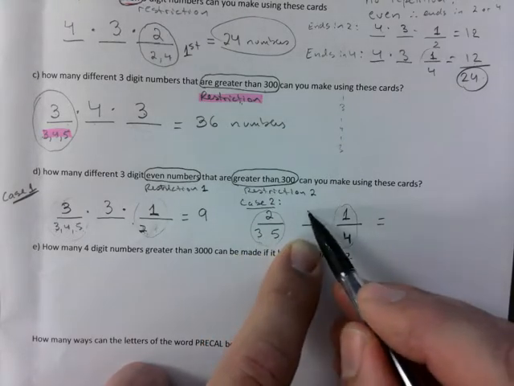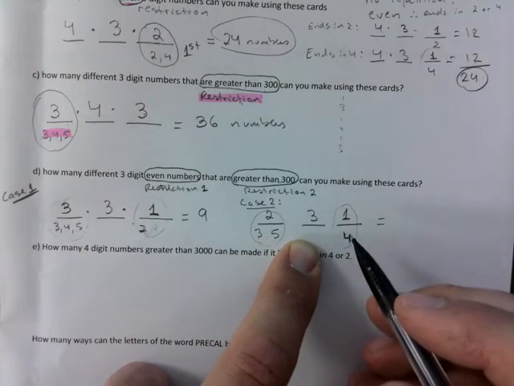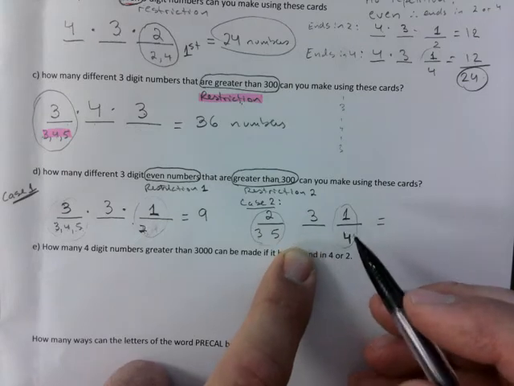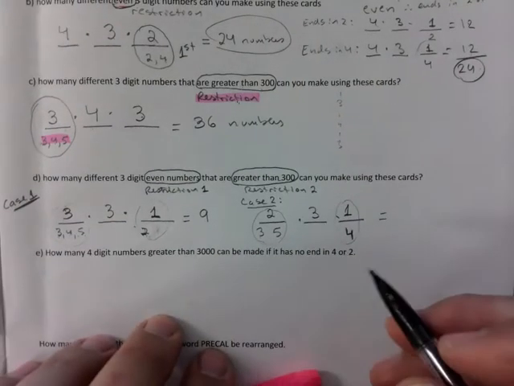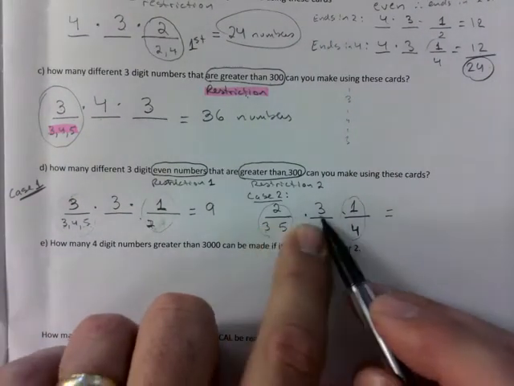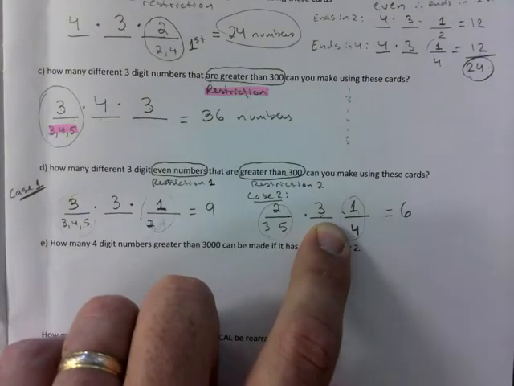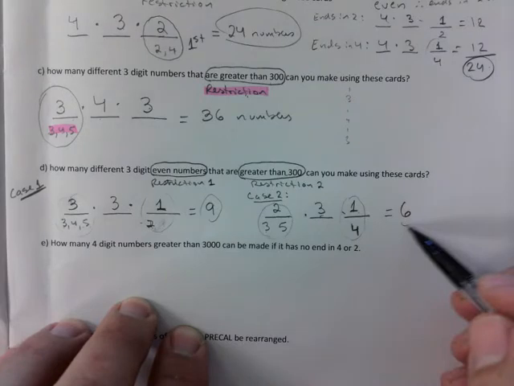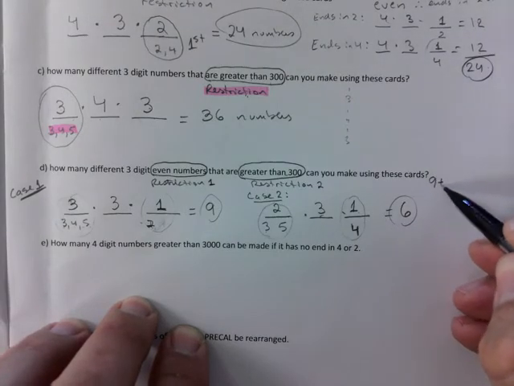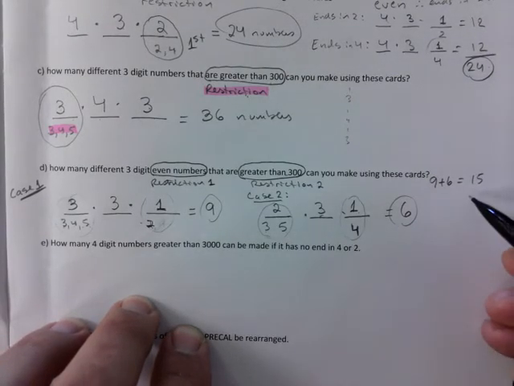How many are left? Anyways, 2 times 3 times 1 is 6. So I know I should have left you more room. 9 plus 6 is 15 numbers.